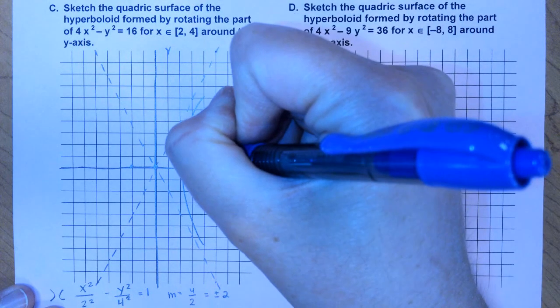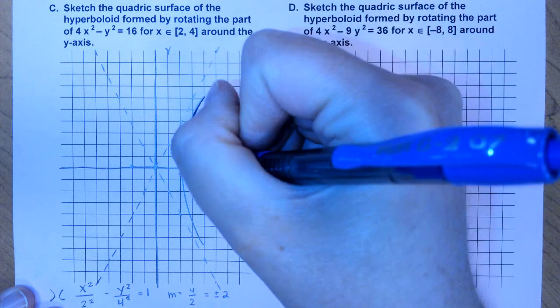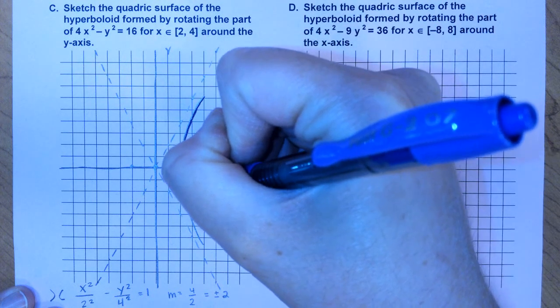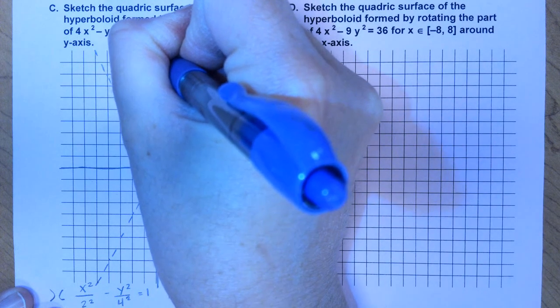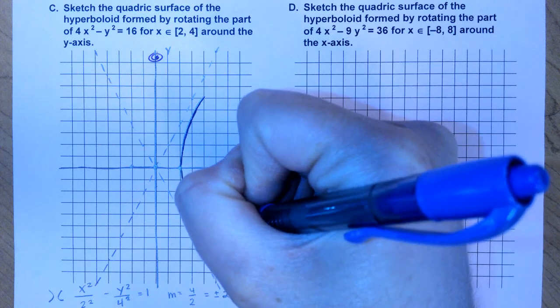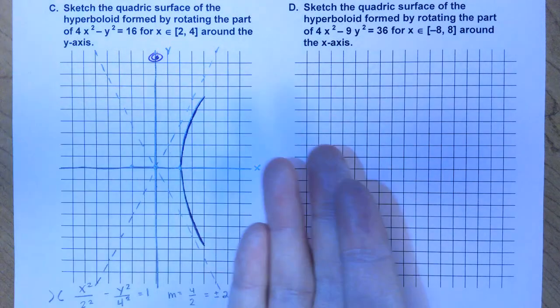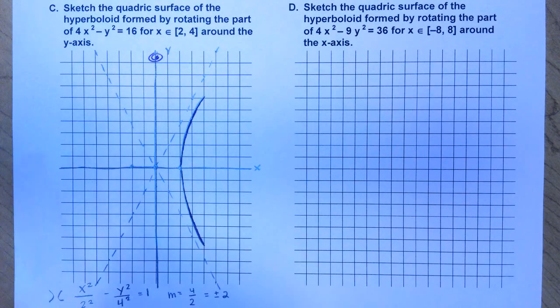Now I'm going to highlight this. We are taking this curve and we're going to rotate it around the y-axis. So we're going to spin the y-axis, and we're going to see what happens when I take just this piece of the curve and rotate it around the y-axis. So imagine you're taking this curve and you're just going to turn it around the y-axis here. We're going to sketch the shape of that.